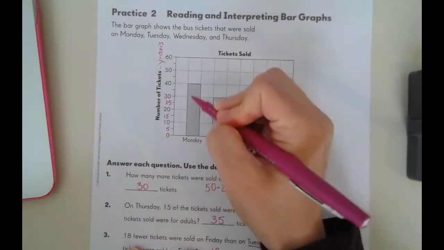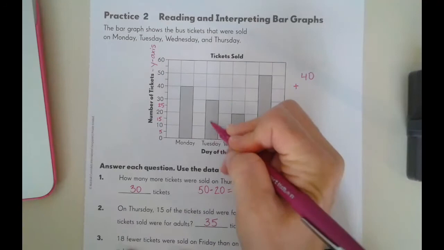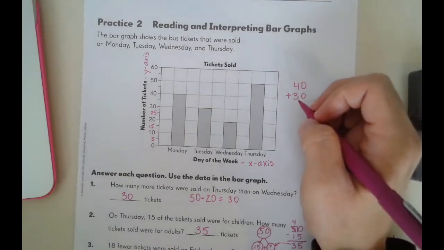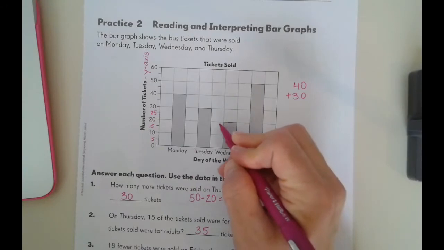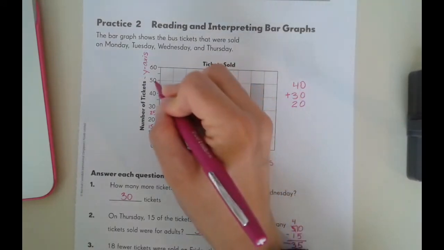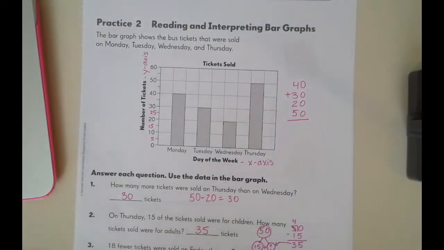So Monday, if you see where this bar stops, 40 tickets were sold. Plus, on Tuesday, 30 tickets were sold. Okay, you should be working this out with me. On Wednesday, if I slide up and over, 20 tickets were sold. And on Thursday, 50 tickets were sold. So I want you to add those 4 numbers together, 40 plus 30 plus 20 plus 50, and see what you get. Okay, like always, pause the video if you want more time to work.